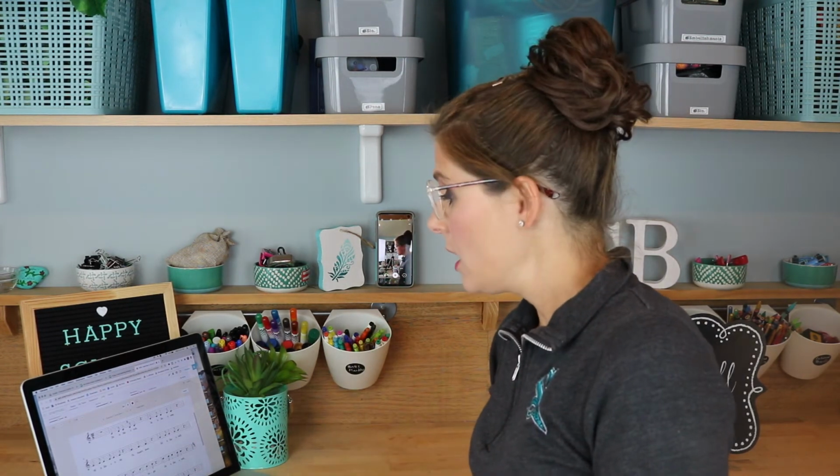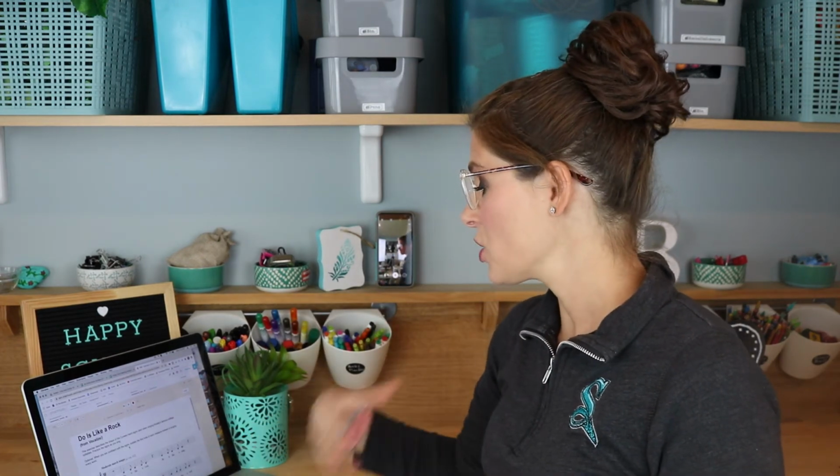Now, choir this week is singing "Do Is Like a Rock," which means we're going to use those Kodály hand signs as we do this. So not only have I had to practice the actual pitches and the music and the rhythms, I'm also having to practice this.